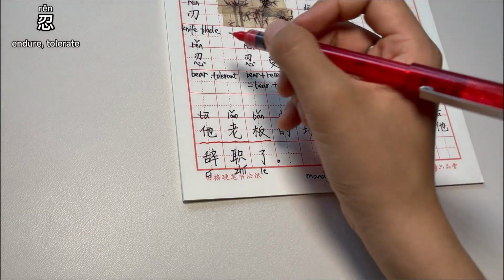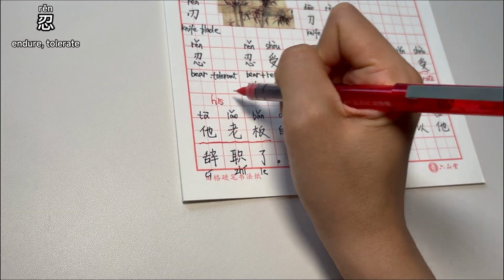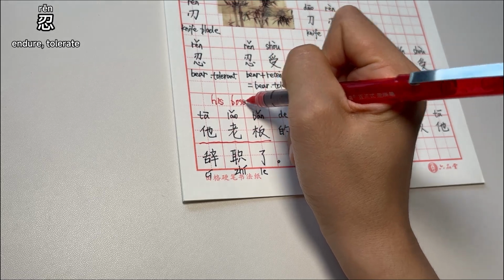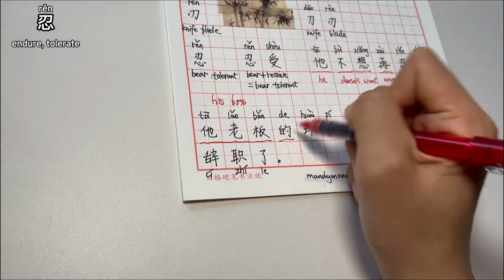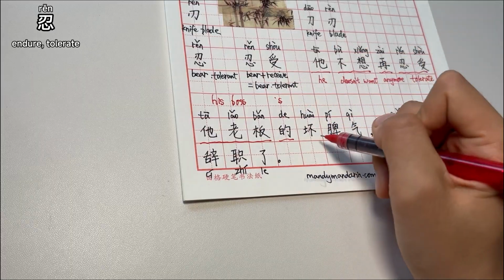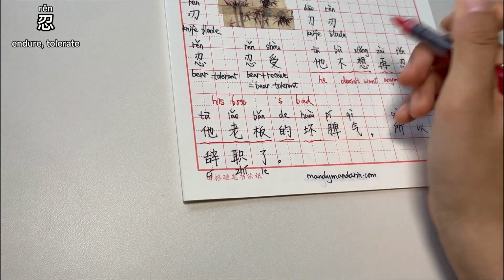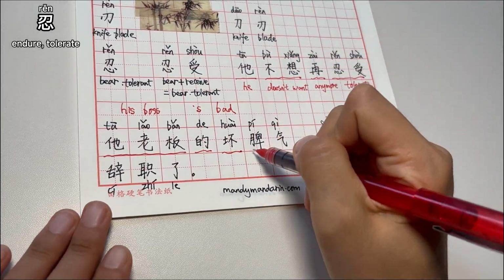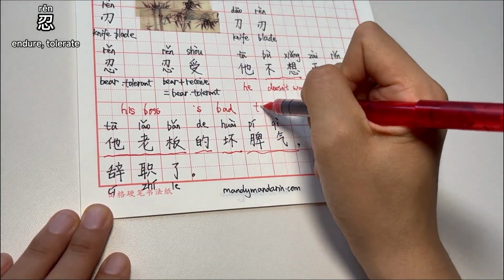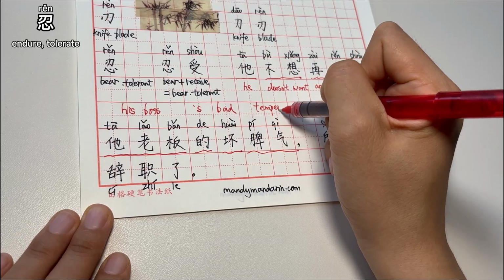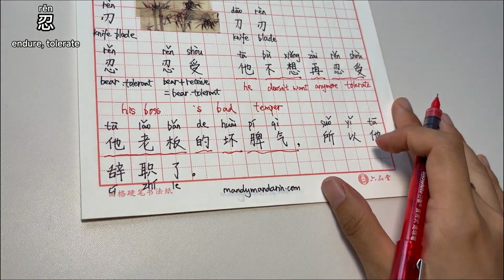So 他老板 is his boss. 的 is 's. 坏 is bad. 脾气 is temper.